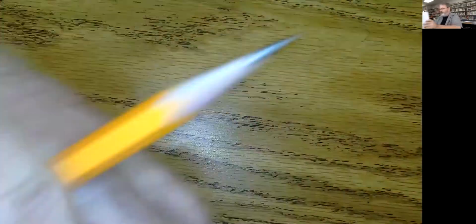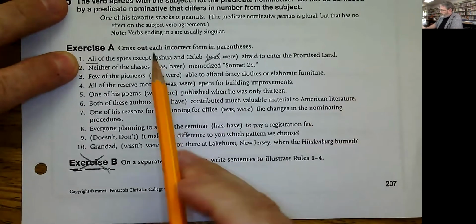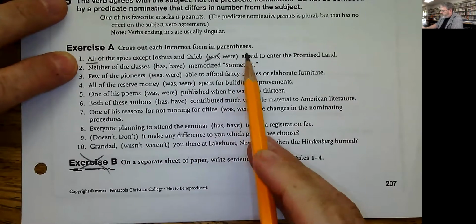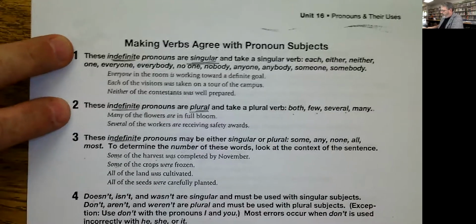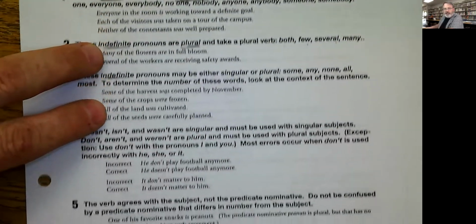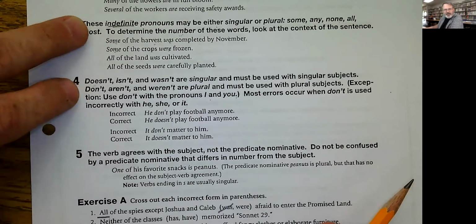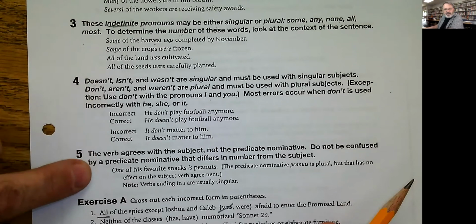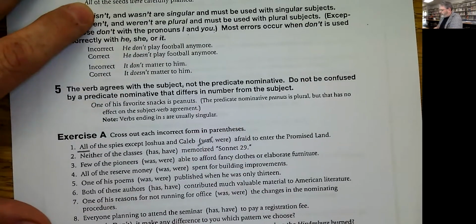Well, that's all the teaching on 207. No, it's not. There's exercise A right here. We already did the first one. We're supposed to cross out each incorrect form in the parentheses, okay? Remember, this whole page is talking about singular and plural, which we call its number. And then it's talking about its gender as well, I believe. Is that right? Now this is all number. This is all singular and plural. So we should just have singular and plural issues here.